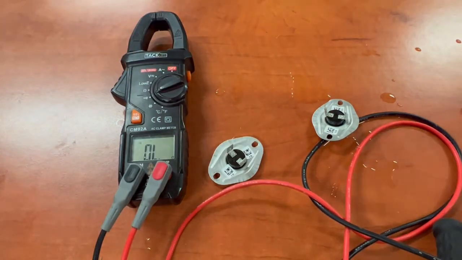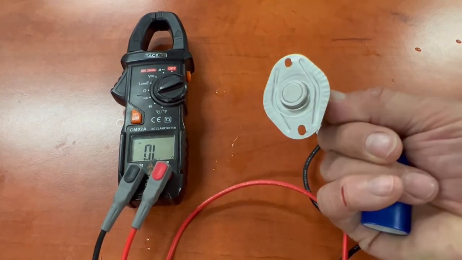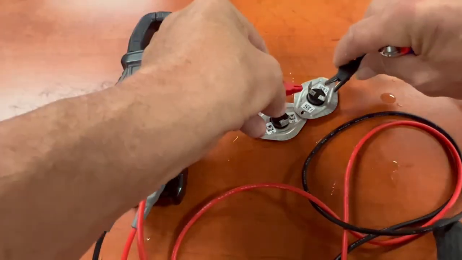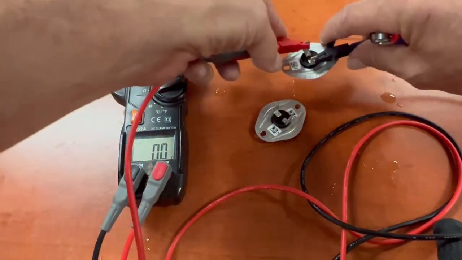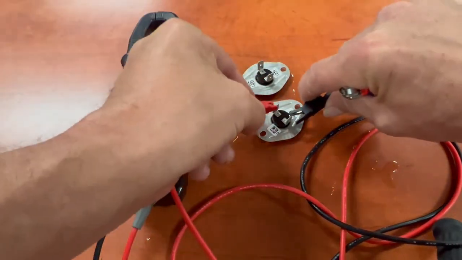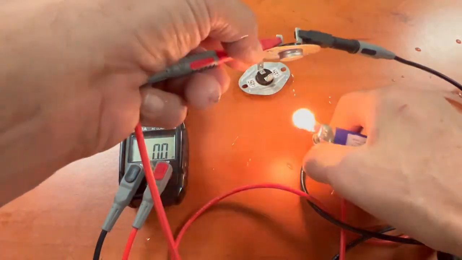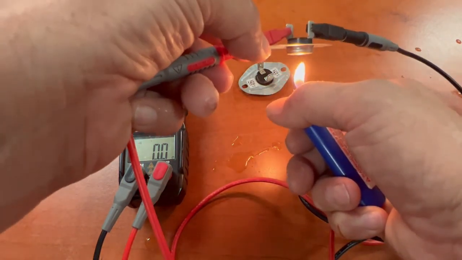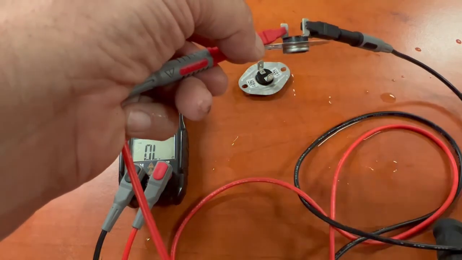If you get that E04 error, you might have to take this out and dunk it in some ice water. Find the one that's bad. You simply, if it's got a continuity, it's good. When it heats up, it turns off.